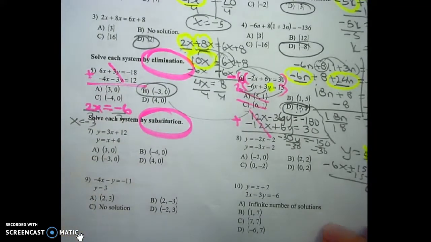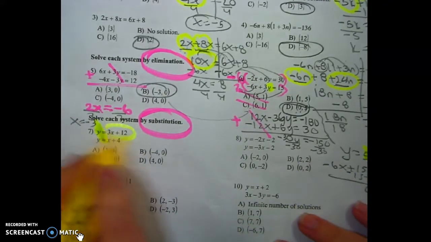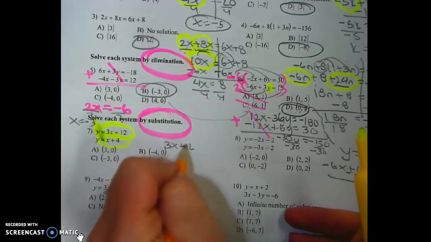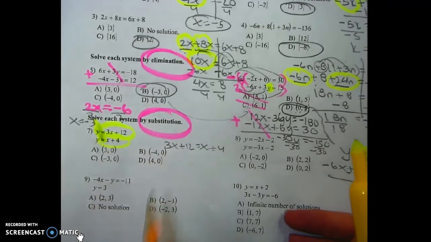Solve by substitution. This is when you did the equal values method. So you're going to take this guy and set it equal to this guy. So you go 3x plus 12 equals x plus 4. Draw your line.